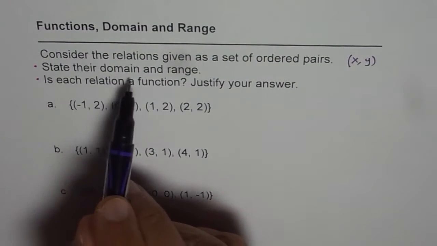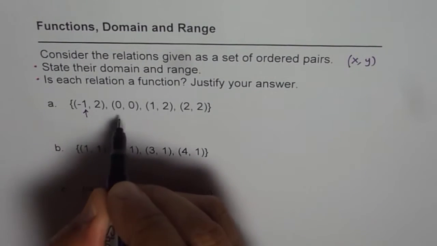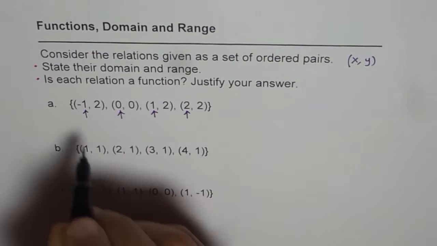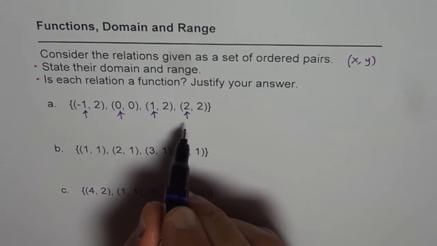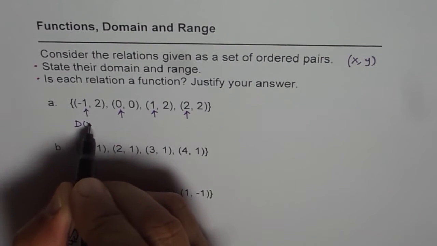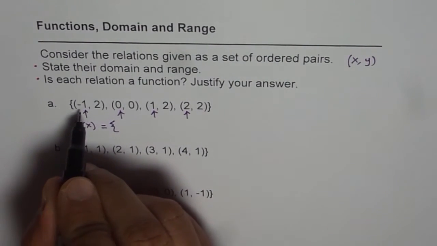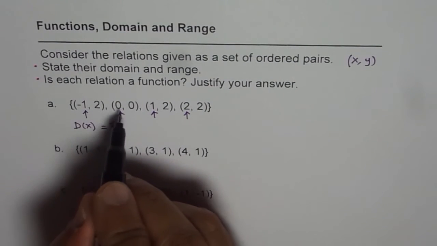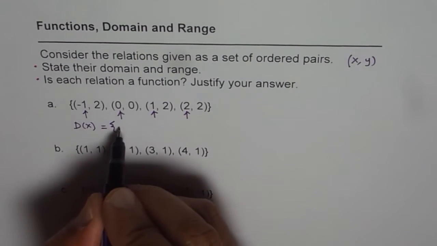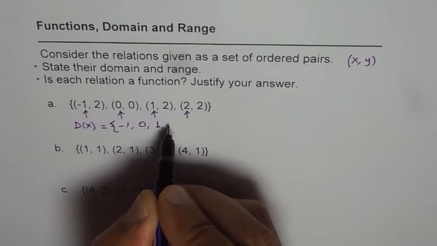To state domain and range, we first see all the x elements. The first coordinates are the elements of the domain, so we can write that the domain of the function is equal to, within curly brackets, the x values of these ordered pairs: -1, 0, 1 and 2.